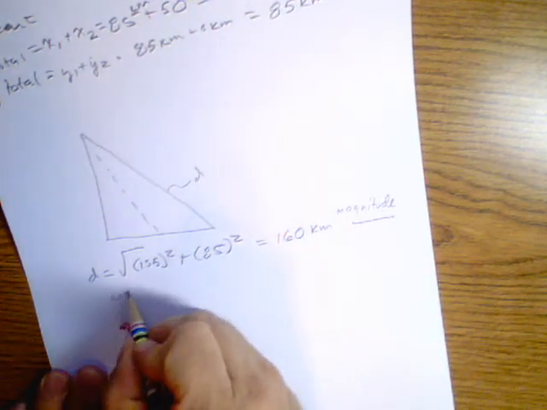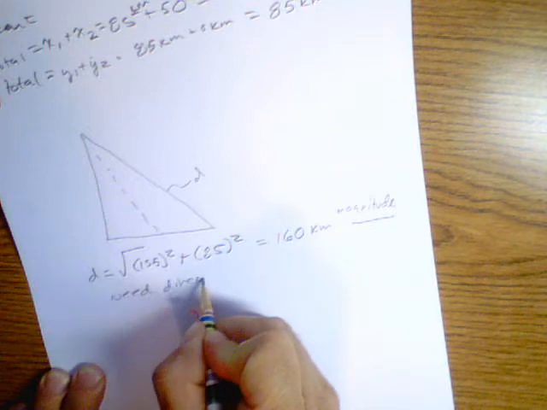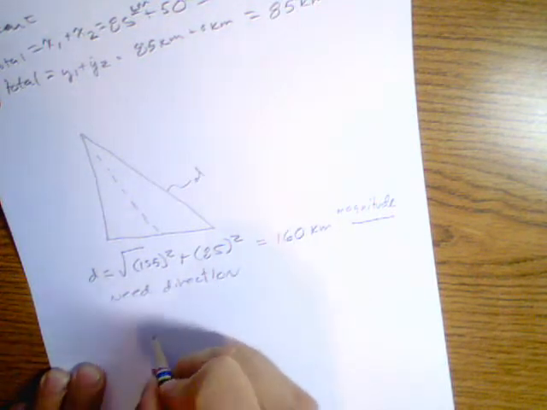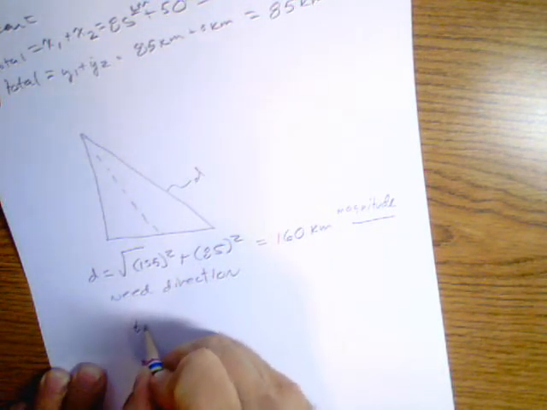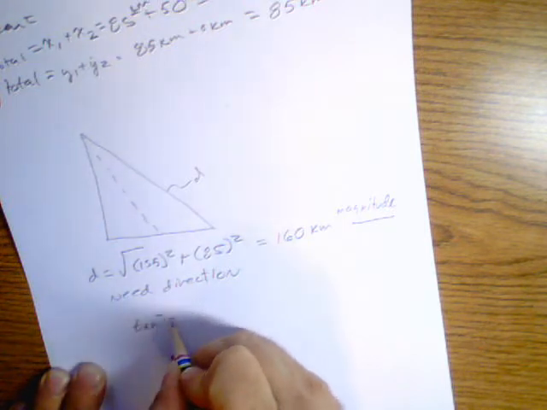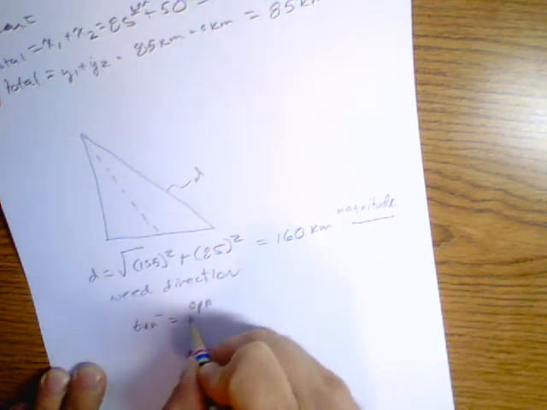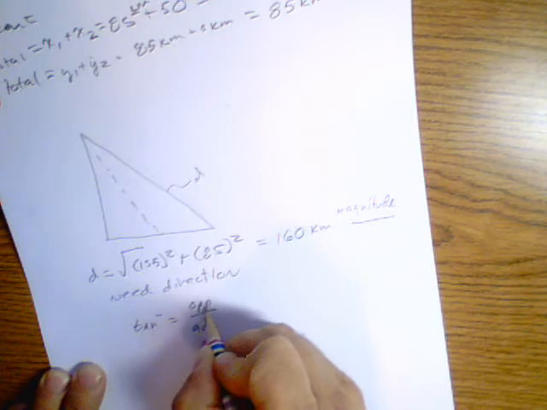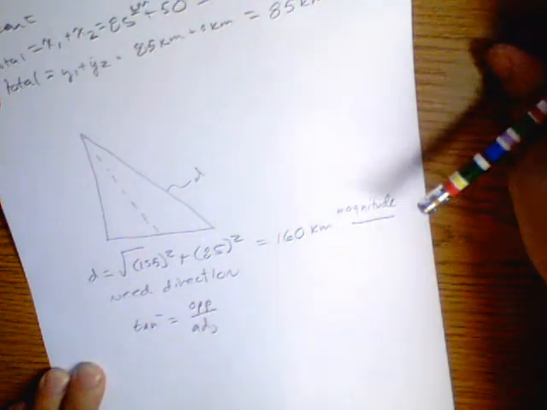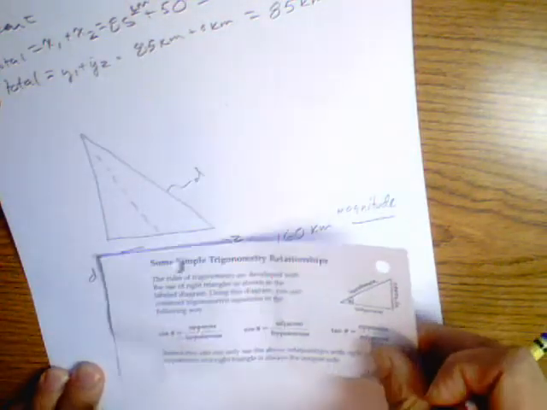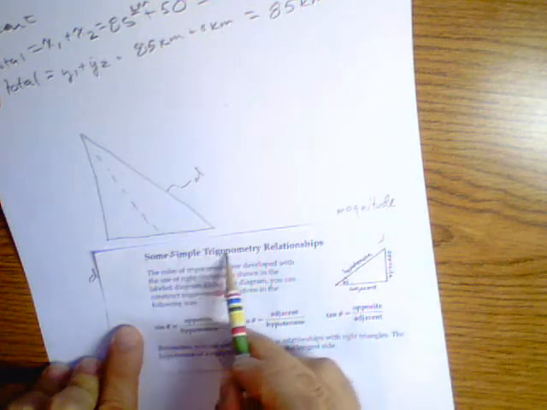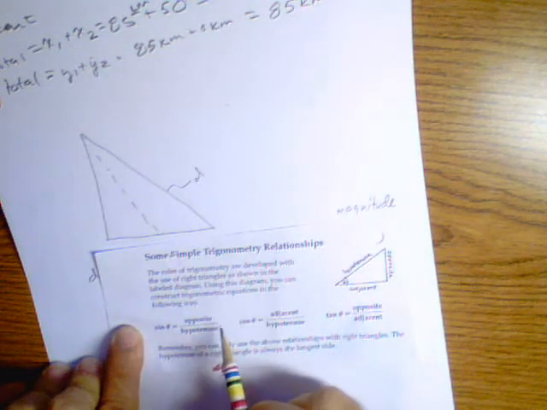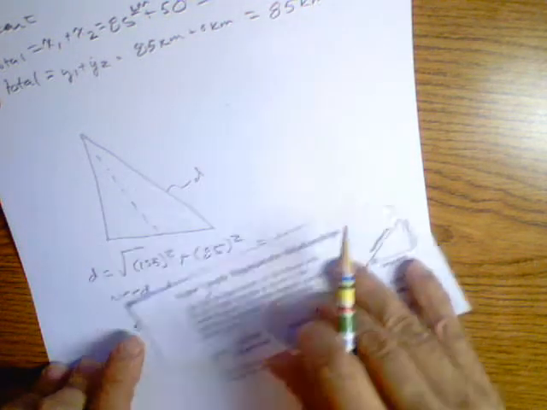Now we need direction, and that's gotten by the inverse of the tangent, which equals opposite over adjacent. We got that from the trigonometry relationships that we should know, SOHCAHTOA.